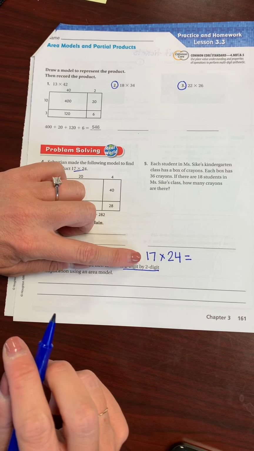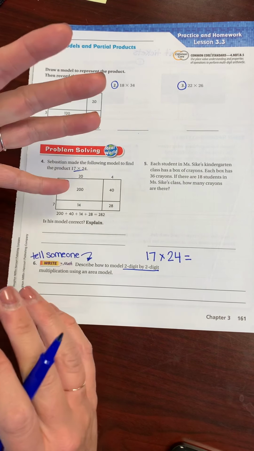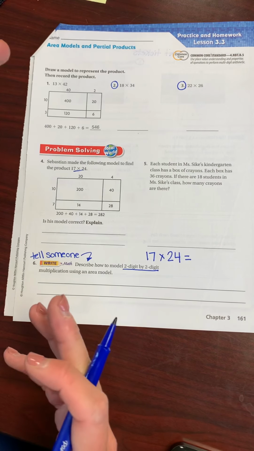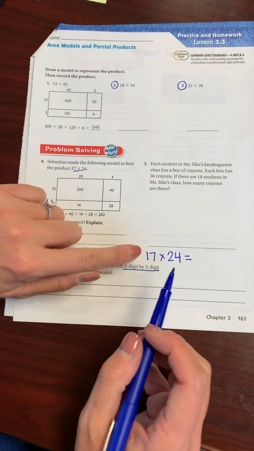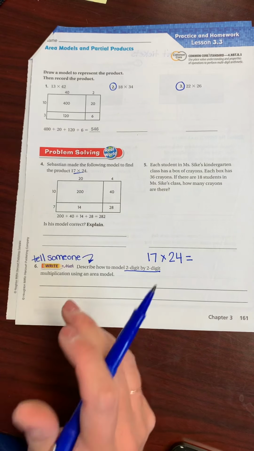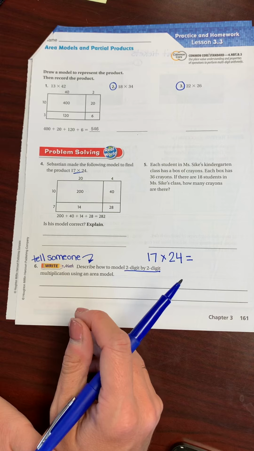Tell somebody how you would set that up and then solve it. See if you are a good enough teacher to show them how to set that up and them get the correct answer. Feel free to let them try it on a calculator.